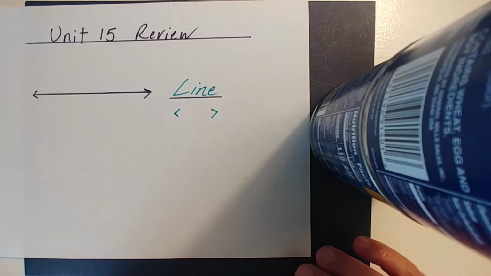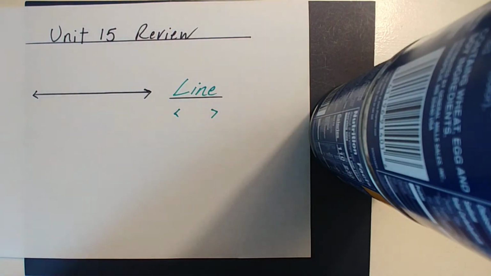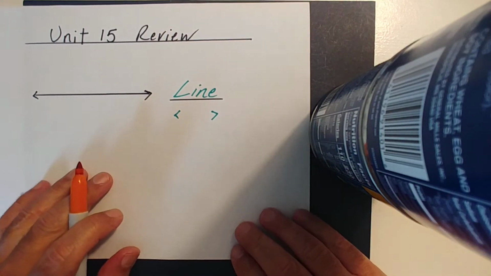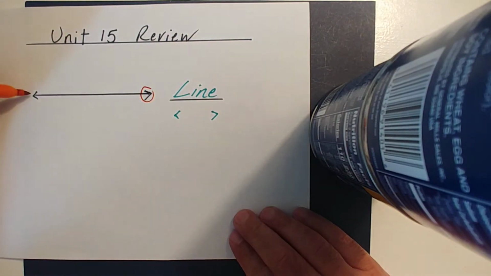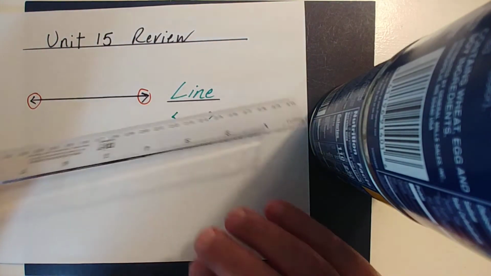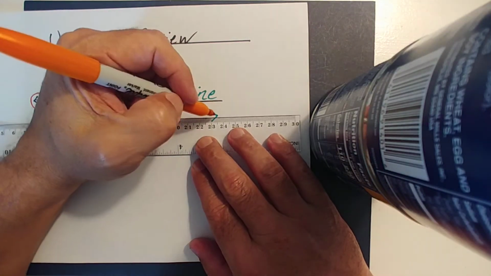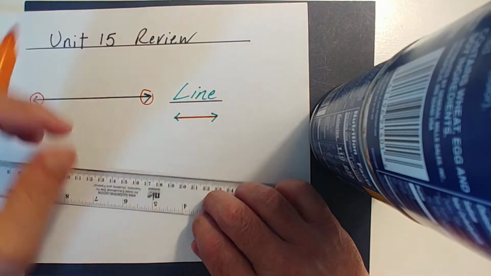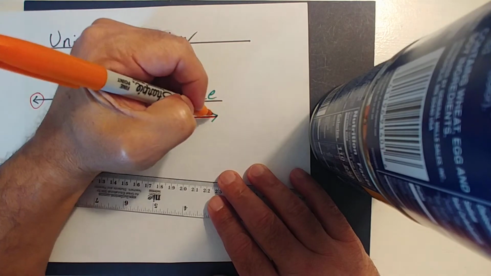Speaking of lines, you should know what a line looks like. We usually look to the outside to tell us what we're looking at, and if we see these arrows on the outside, then we know that we're dealing with a line. So the arrows on the outside usually will tell you that you're looking at a line.